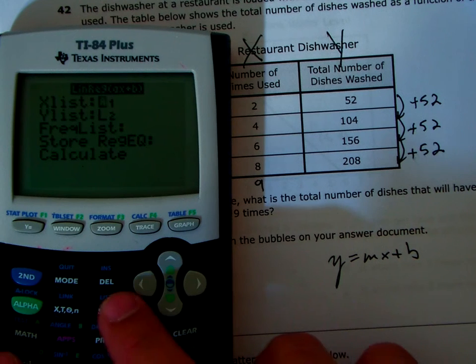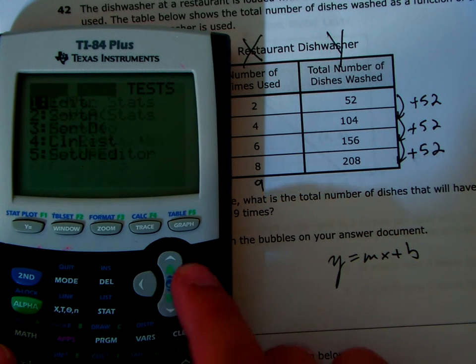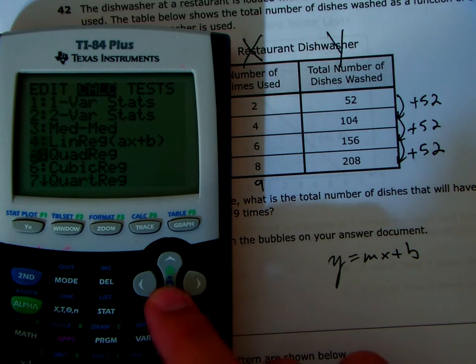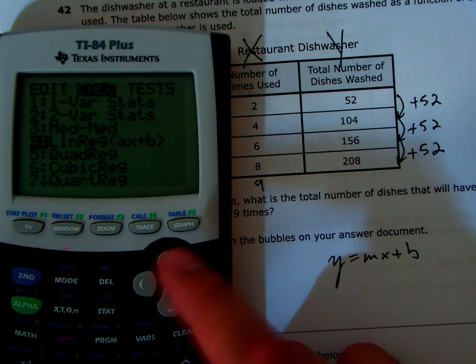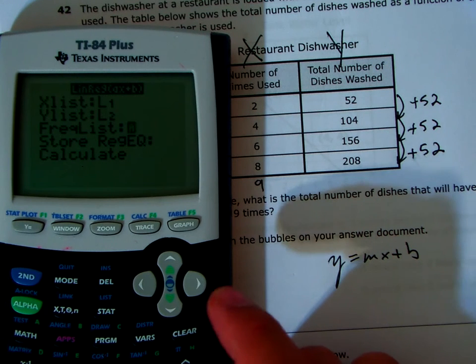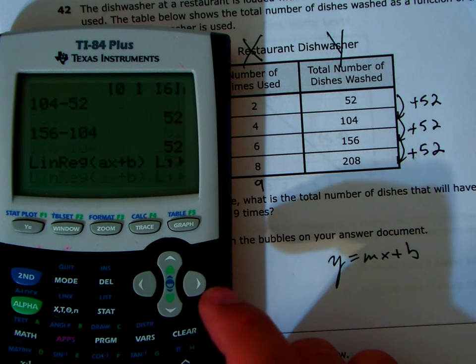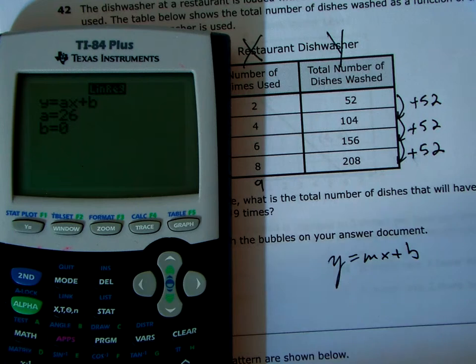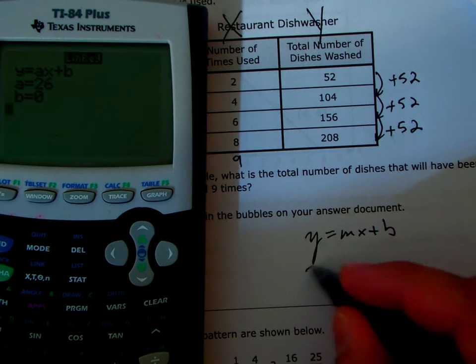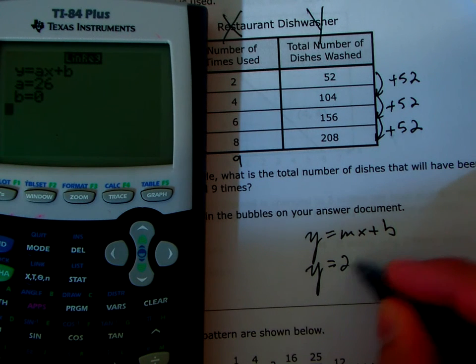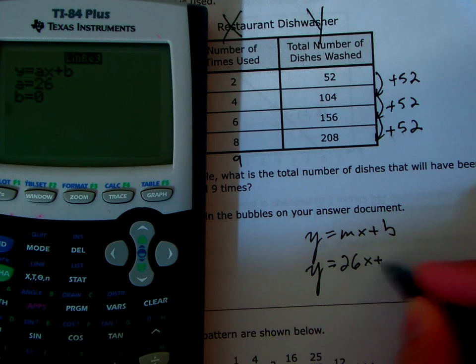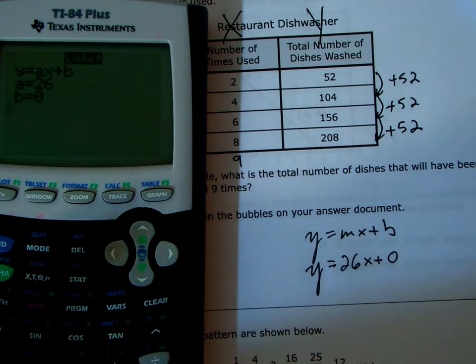So let me do that a little slower. Stat. Go over to calc. Go down to where it says linear, because it's the line. Press enter and keep pressing enter until it comes up. Right? So the equation is y equals 26x plus 0. Plus 0 really doesn't matter.